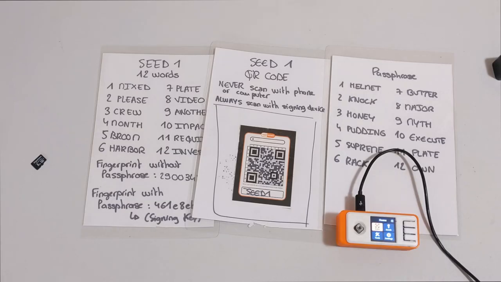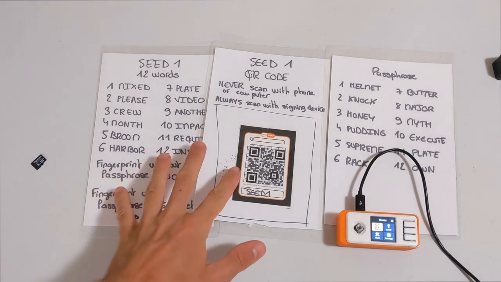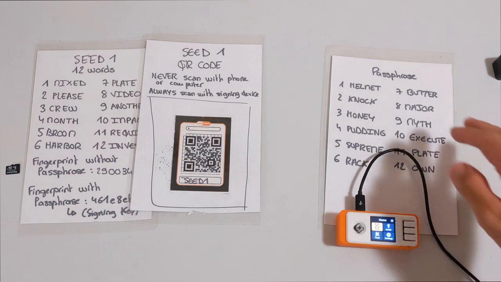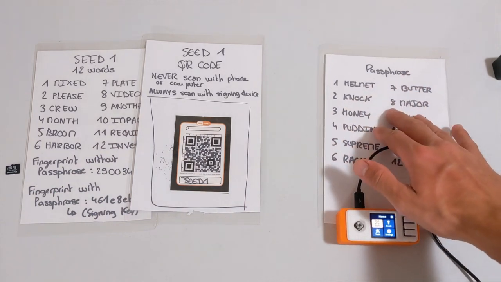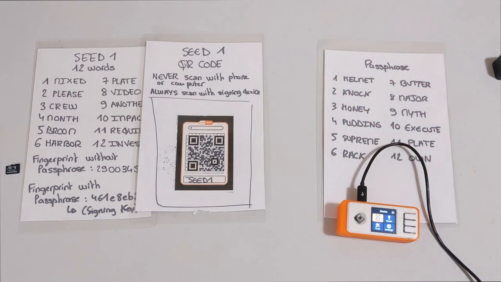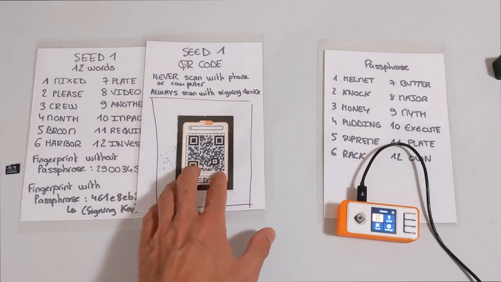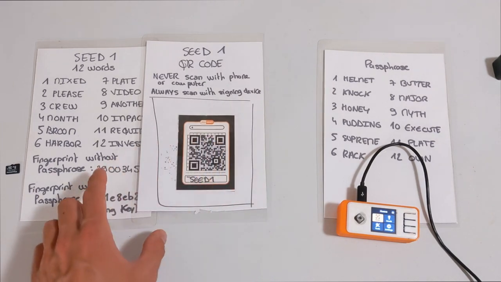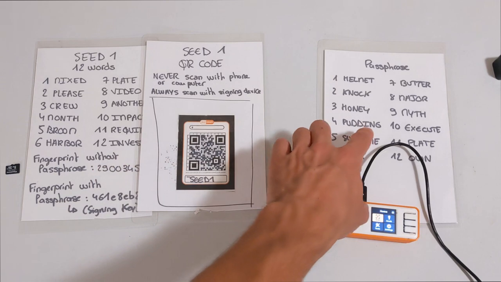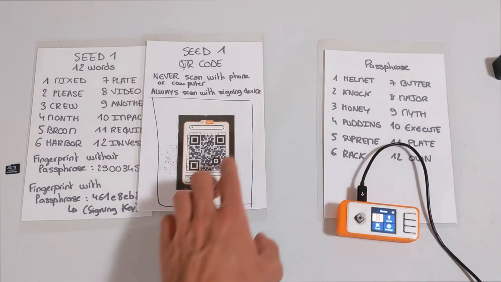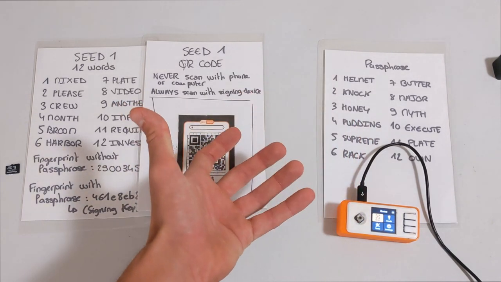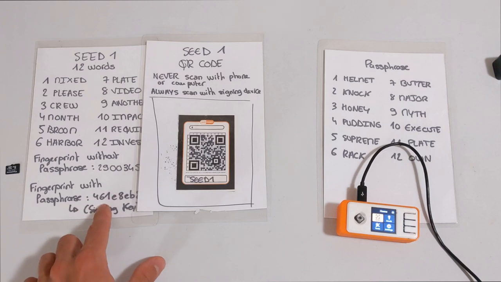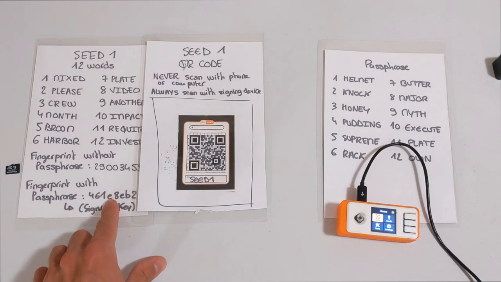So let's say that Guardian 1 gave us his recovery package that contains seed 1, and we came to his house with the passphrase. So what we're going to do is load seed 1, check the fingerprint, load the passphrase to modify the seed 1 into the signing key, and then check the fingerprint with passphrase.